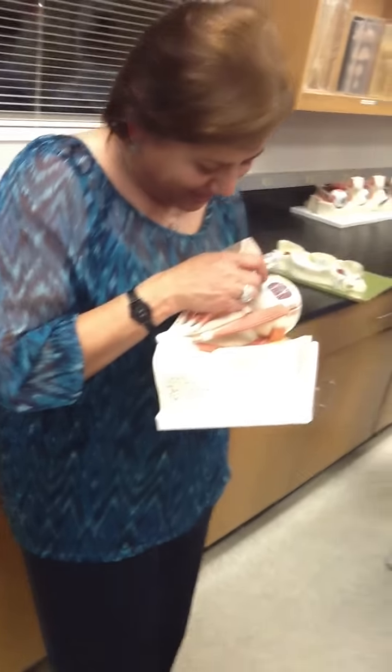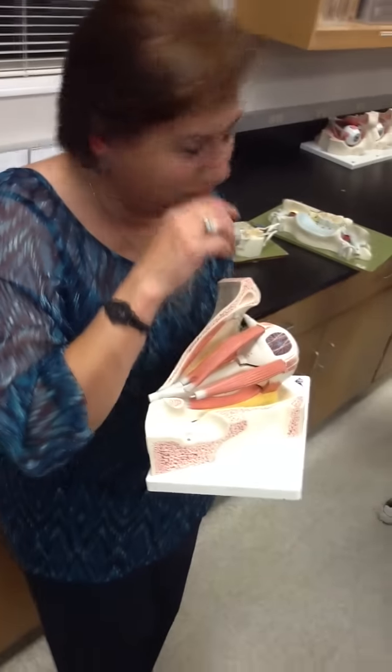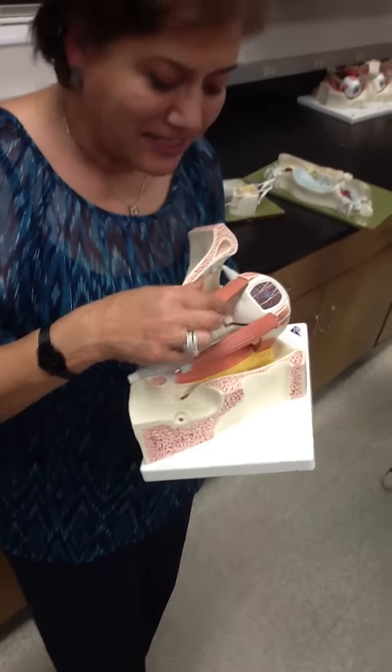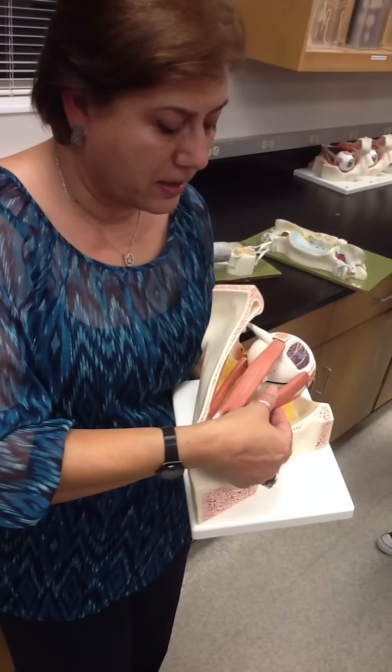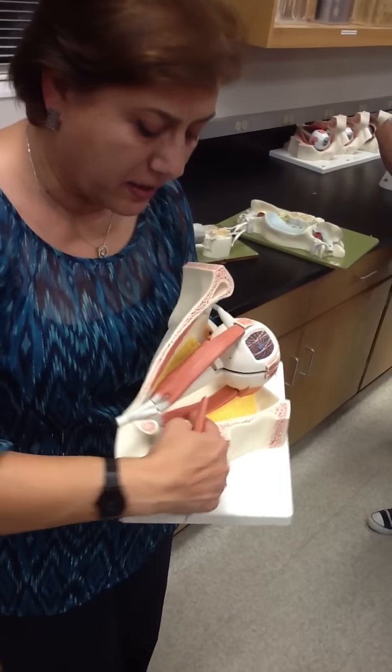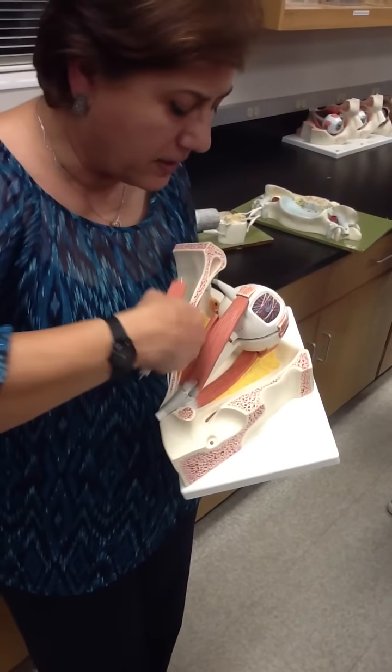Looking at the eyes, I think by tonight you all have known it, right? These strap-likes are the rectuses. So the one on the top is the superior rectus. We have the lateral rectus, the inferior rectus, and then the medial rectus.